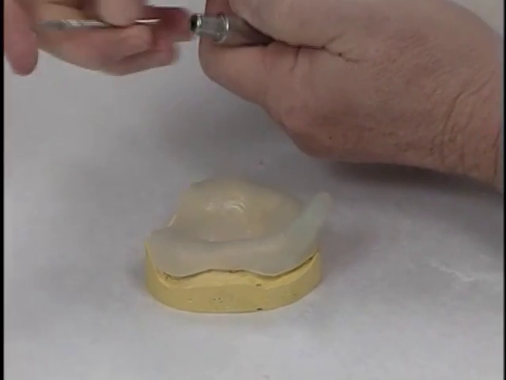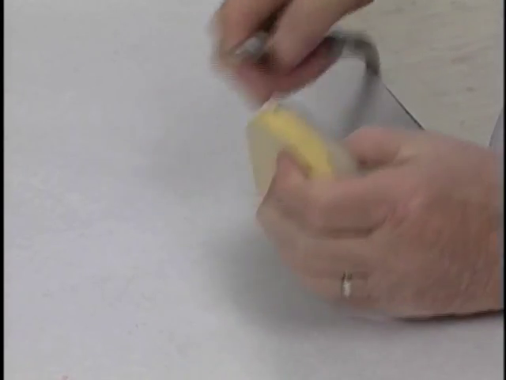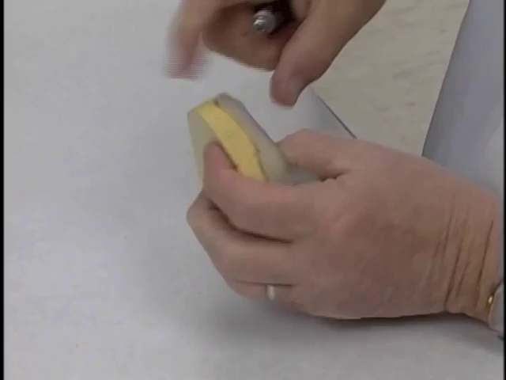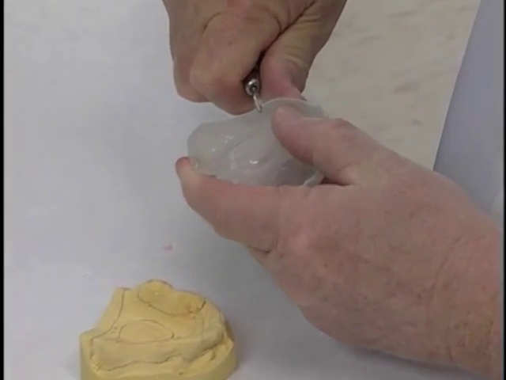So we'll put a much smaller burr in, and now we're going to judge where that buccal frenum would be and make a notch for it.